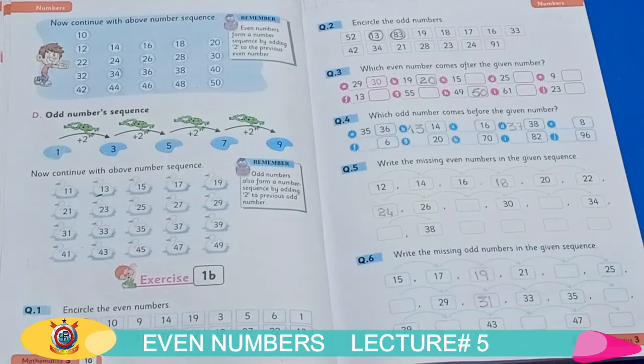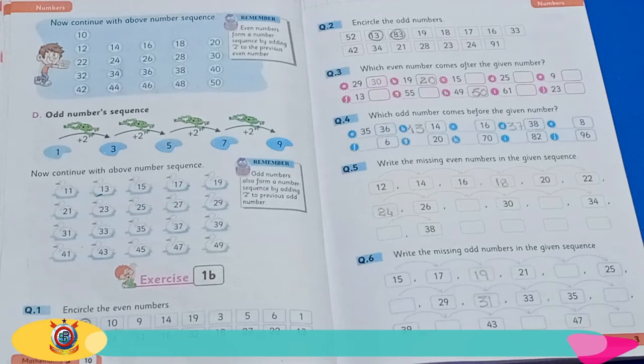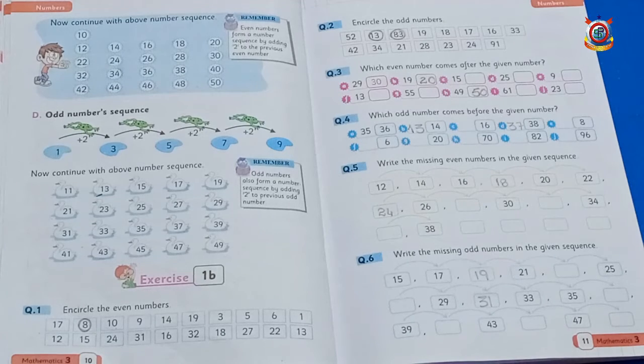Now open page 10 and look at exercise 1b. Question number 1. Encircle the even numbers. If you remember even numbers, you can solve easily. Look, number 1: 17, 8, 10, 9, 14, 19, 3, 5, 6, 1, 12, 15, 24, 31, 16, 32, 18, 27, 22 and 13.